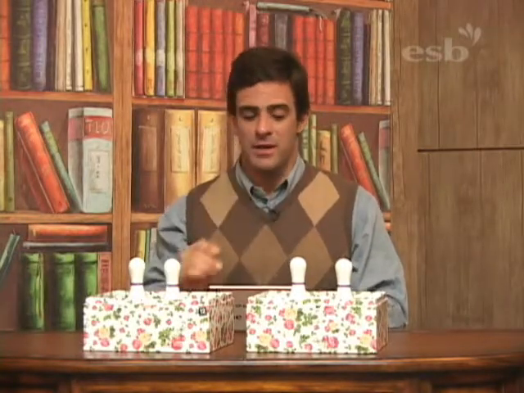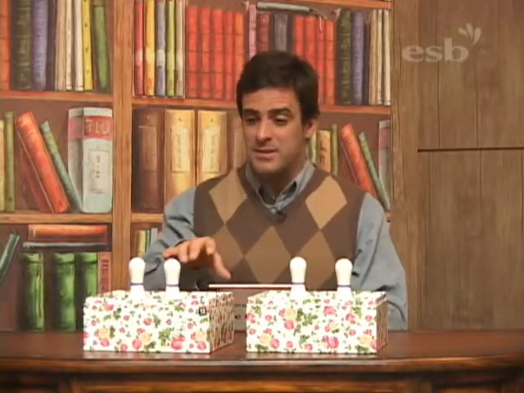A total of 8 bowling pins. Okay, remember today's topic. Grouping numbers. Making groups. Now we're going to take the bowling pins and make groups with them.